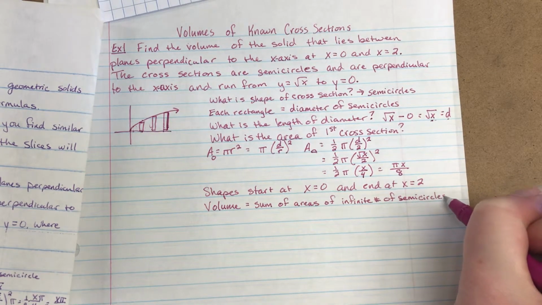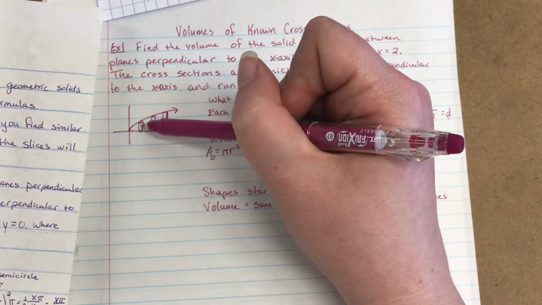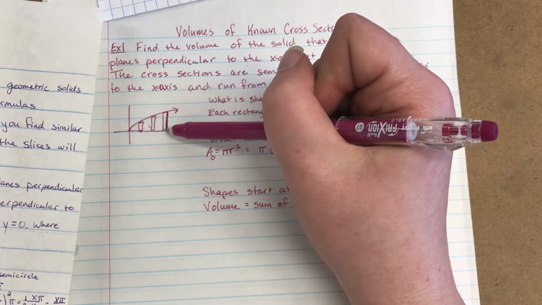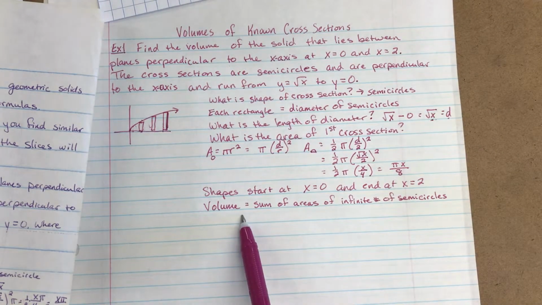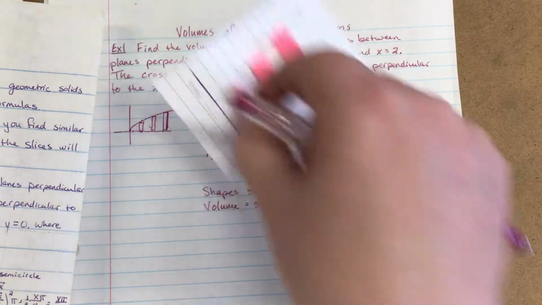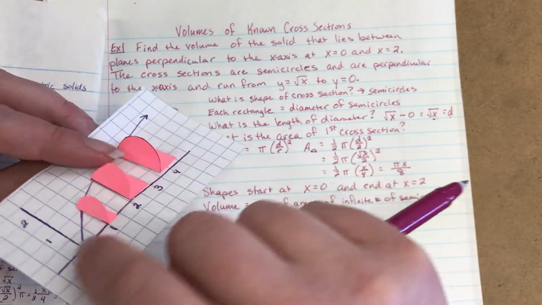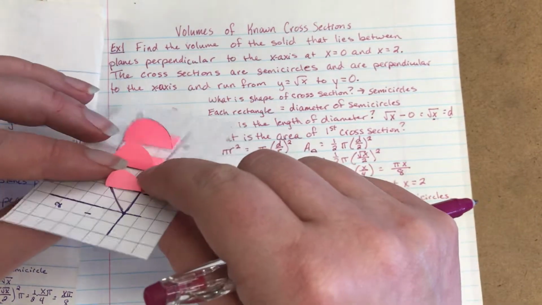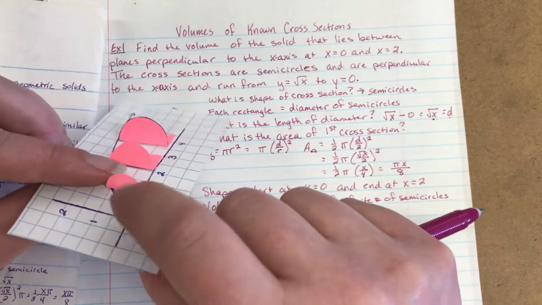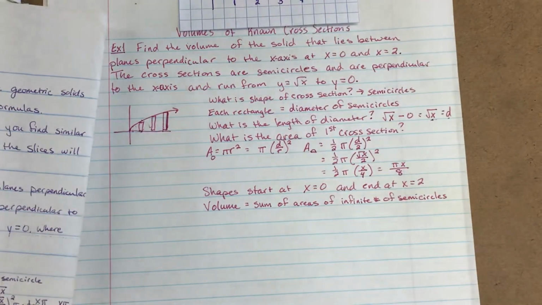Remember when we were doing Riemann sums, we wanted to decrease the width of our rectangle in order to be able to find the area under the curve. Same concept here, it's just we're finding volume. So we want an infinite number of these semicircles to fill this all up as a solid that we're finding the volume of. If I can find the volume of just one semicircle and I add up all of those semicircles together, that would give me my total volume.